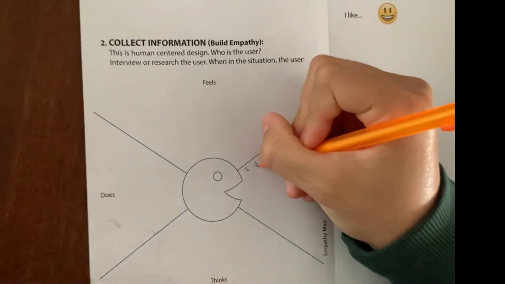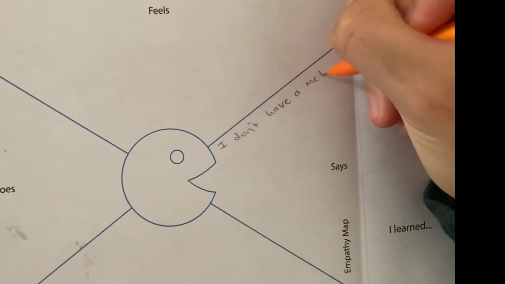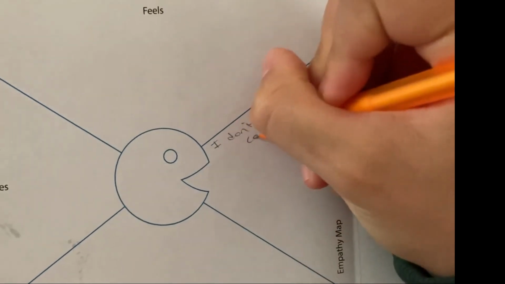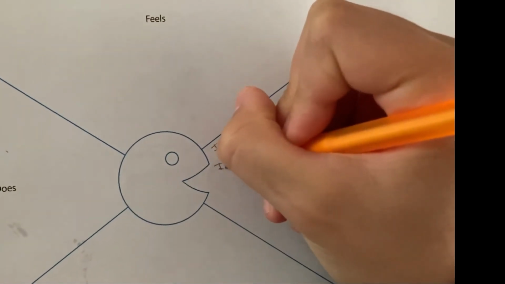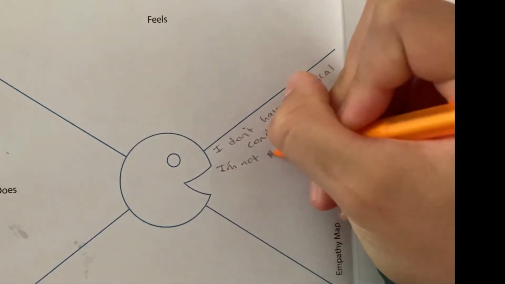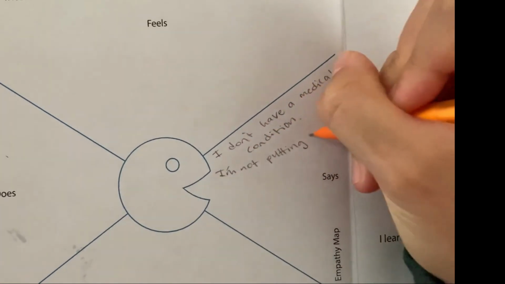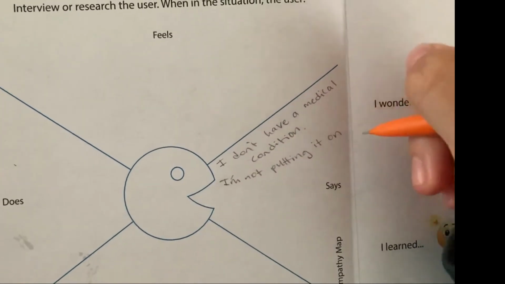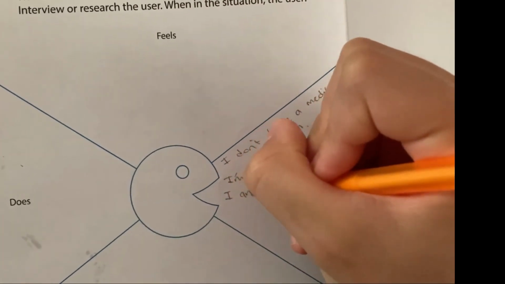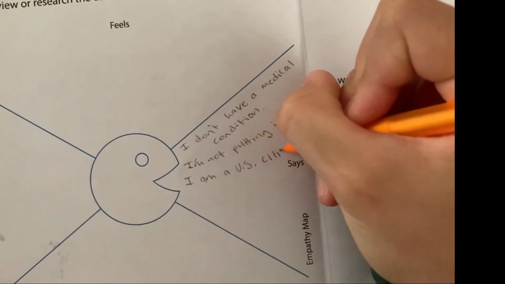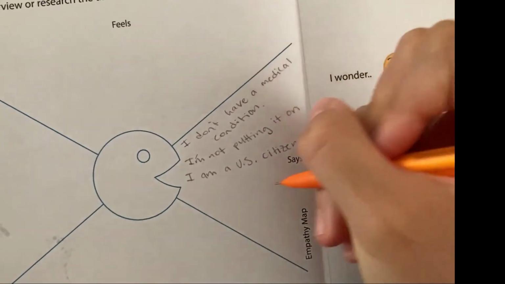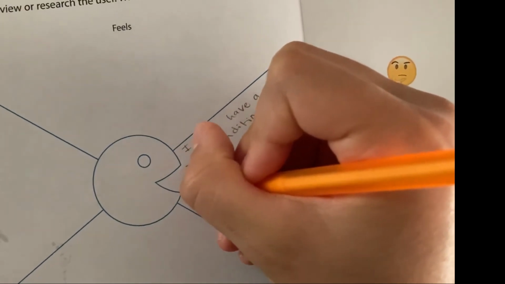So after watching that video on YouTube, we can capture some of the information. It's very easy to write down what she actually says in this situation. She says she doesn't have a medical condition. She says she's not putting it on. I'm a U.S. citizen. She says that a couple times. I'm not going out. I'm an American. I have constitutional rights. And this is the United States. So those are captures of what this woman said in the situation.